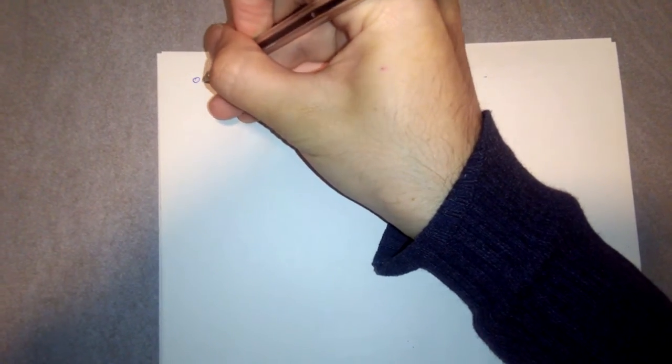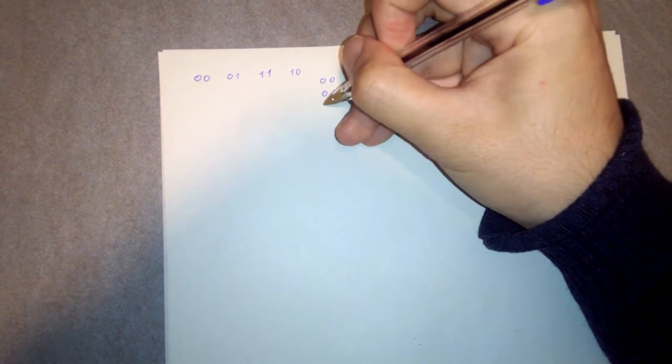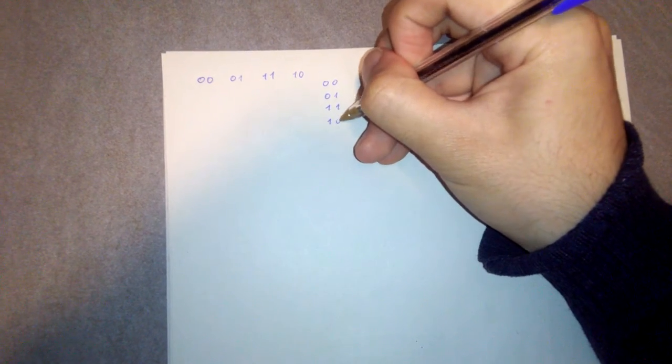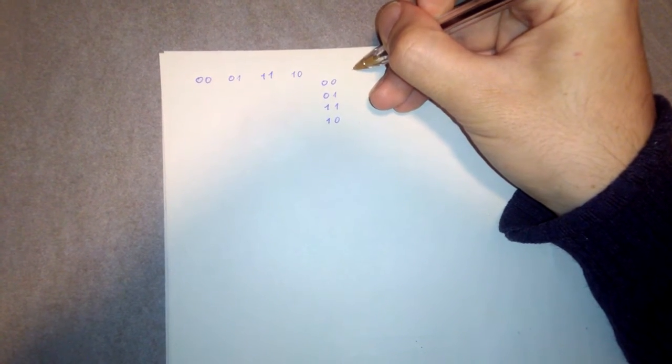And we count with gray code: 00, 01, 11, and 10. Then we have 00, 01, 11, 10. And again, 00, 01, 11, 10.